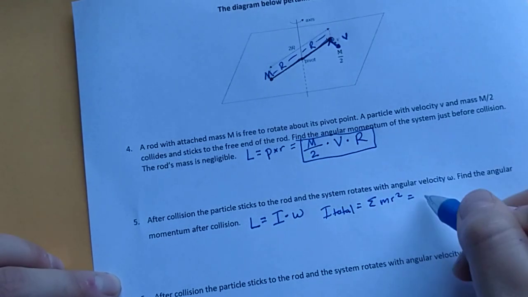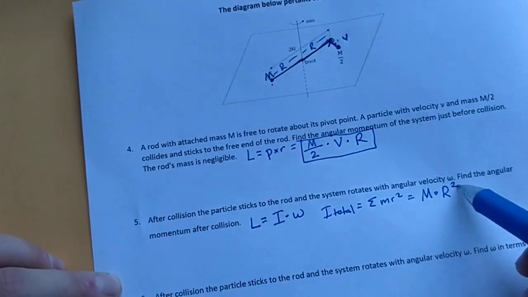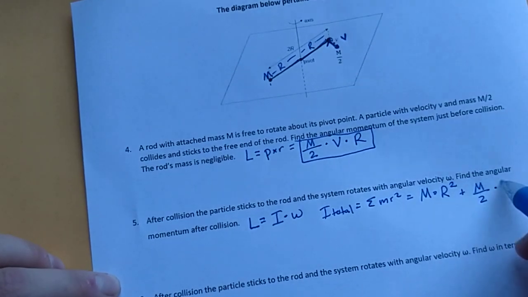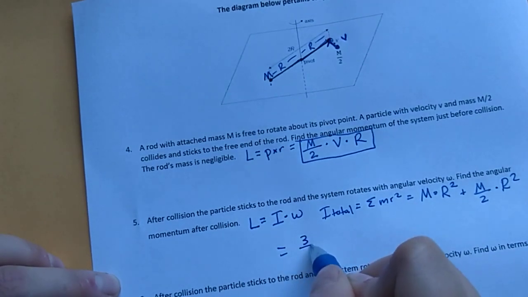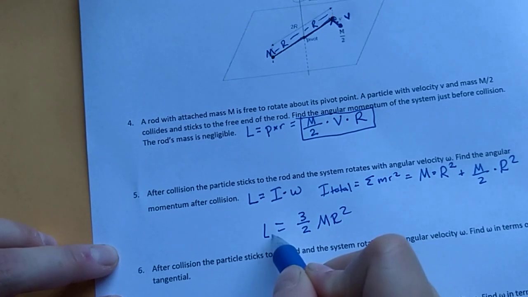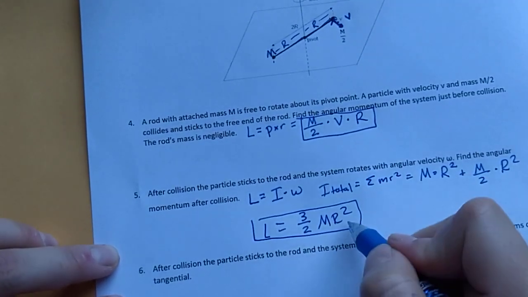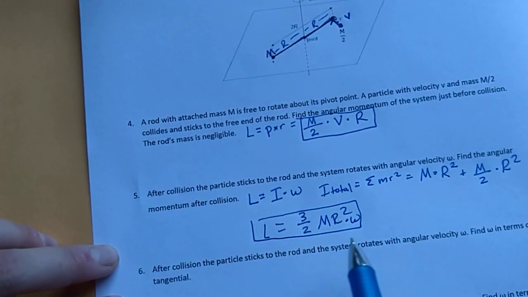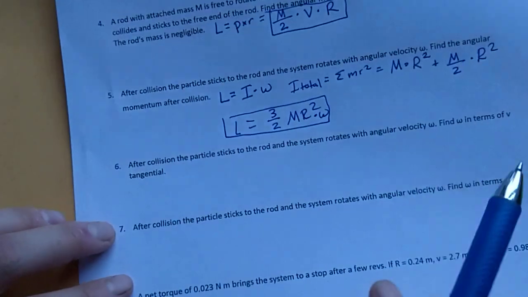So this is the sum of m, which is this mass down here, times the distance from the axis of rotation squared, plus m/2 times r squared. 2/2 plus 1/2, this is 3/2 m r squared, and this is the moment of inertia. The angular momentum after collision is, oh, times omega. Don't forget, L equals I times omega, so the angular momentum is 3/2 m r squared times omega.